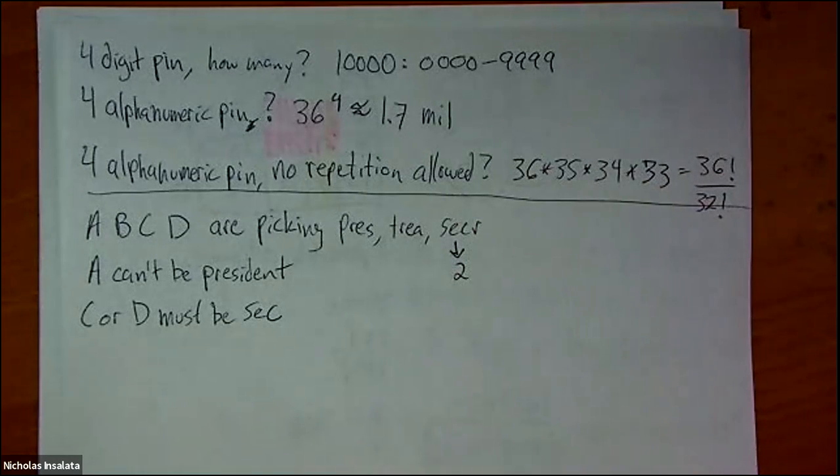How many options are there for treasurer? Three times 3 times 2.